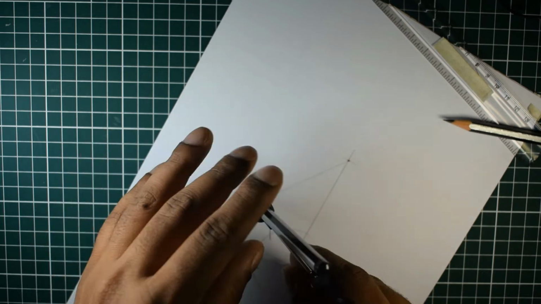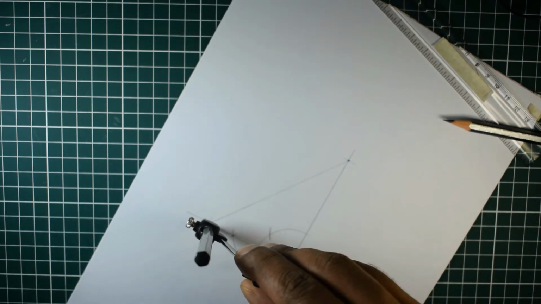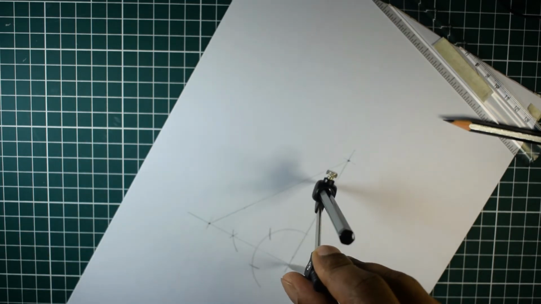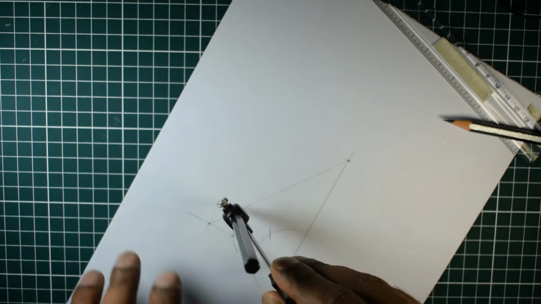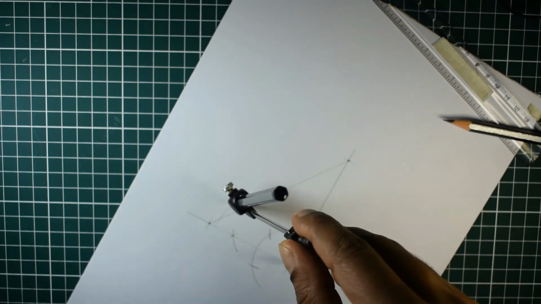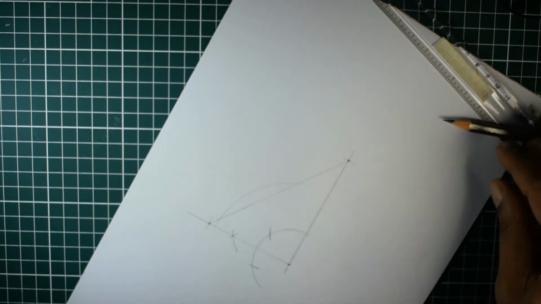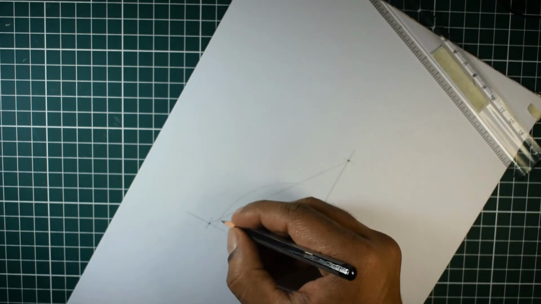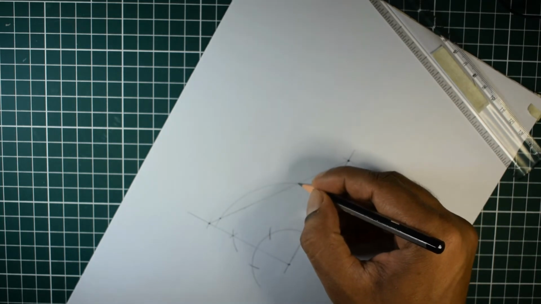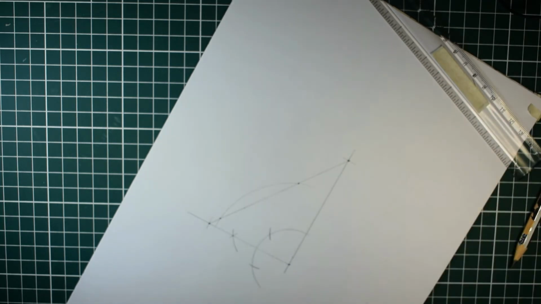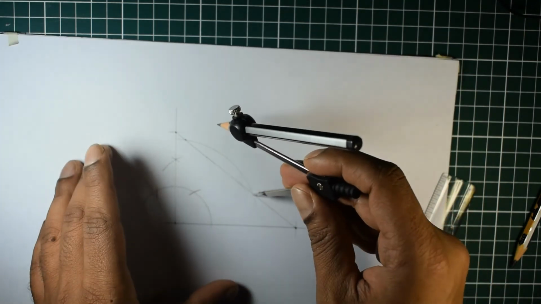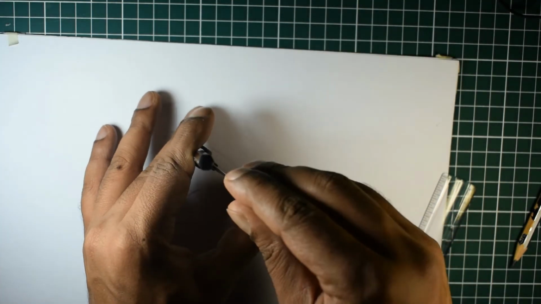Draw an arc which cuts the hypotenuse. Right? So I'm able to do that. We got A dash C dash. That's your A dash and that's your C dash. That is nothing but your chord of an imaginary circle out there.